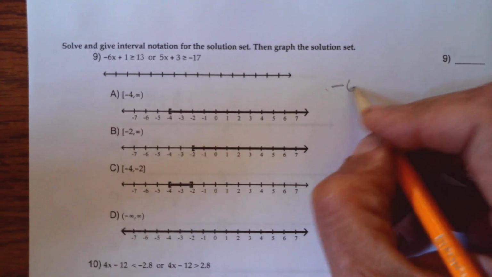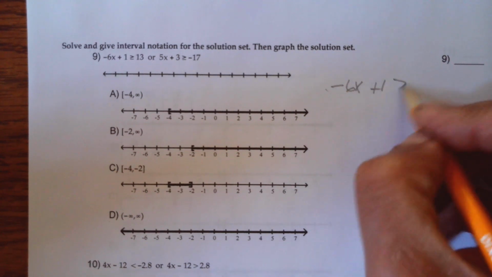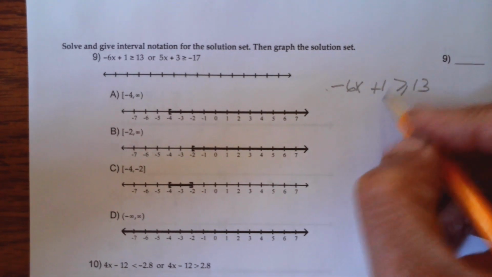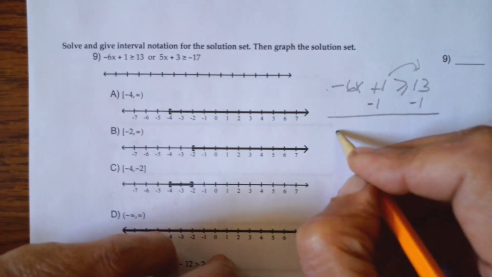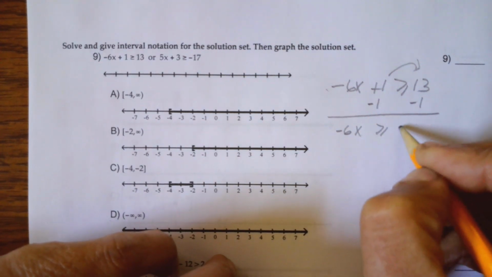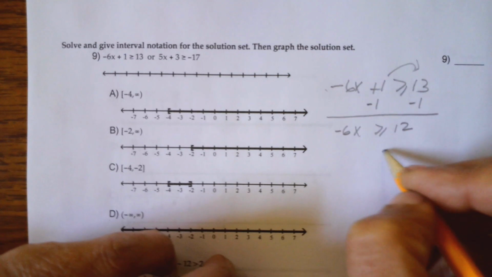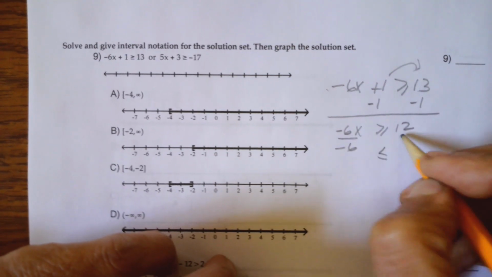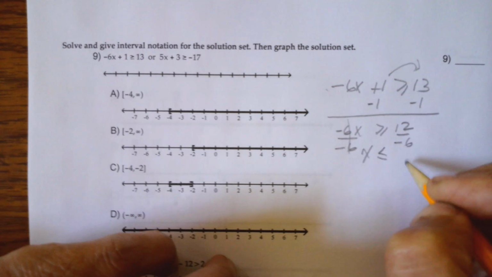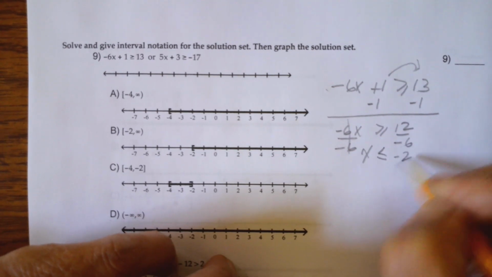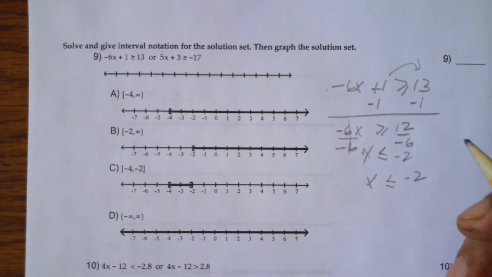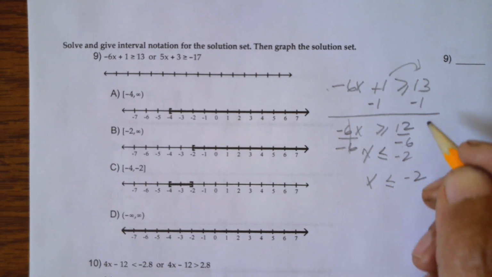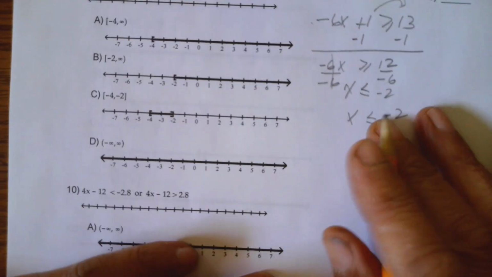So number 9 starts out with minus 6x plus 1 greater than or equal to 13. If I subtract 1, I can do it the old-fashioned way: minus 6x greater than or equal to 12. Division by a negative is going to reverse the inequality. x is less than or equal to, positive divided by negative is negative, minus 2. Now, what's the back half of this?